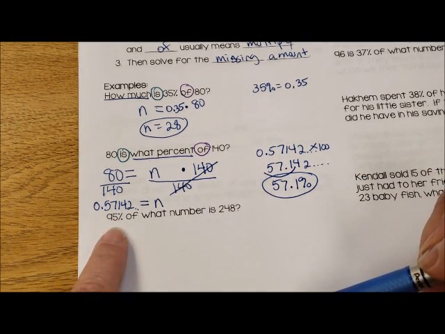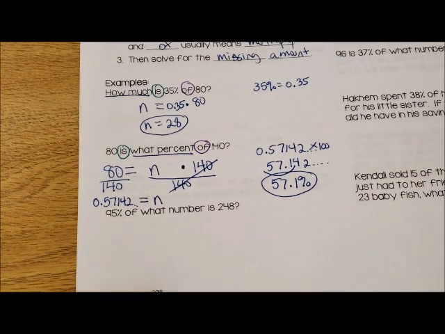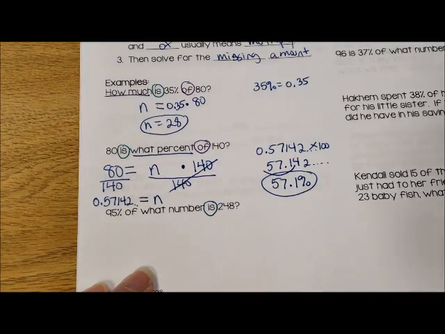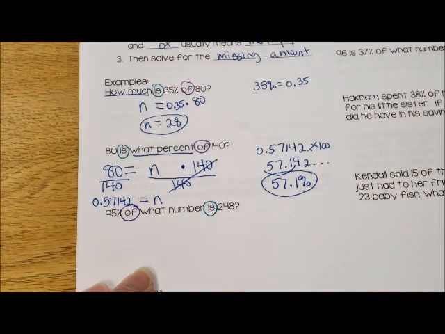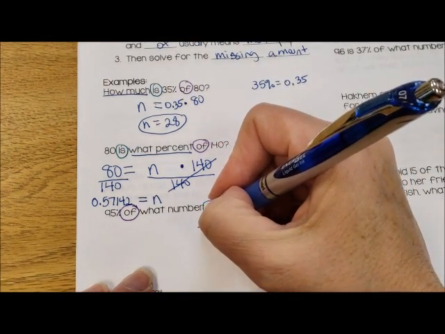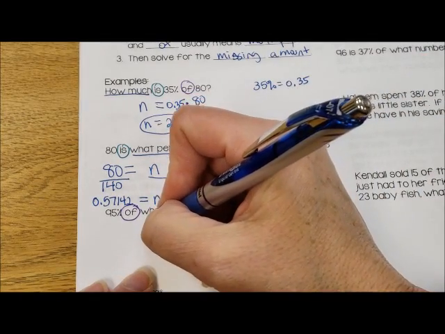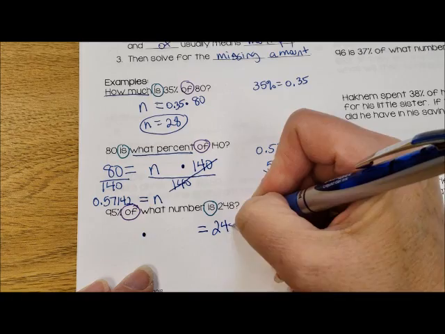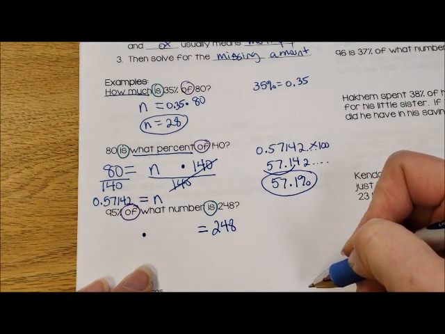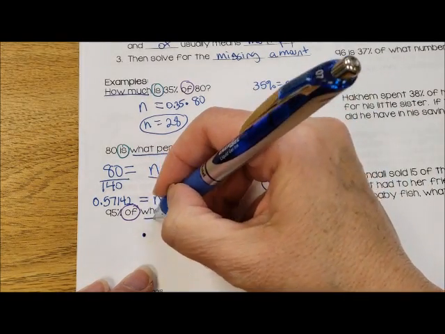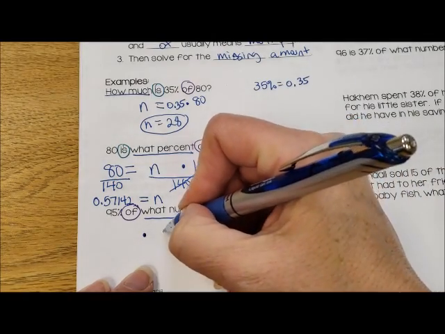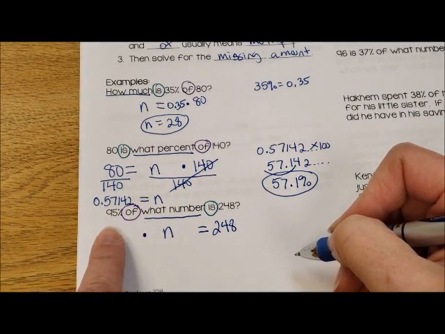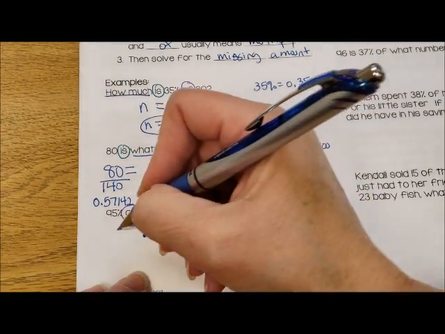Let's try another one. 95% of what number is 248? So here's my "is," here's my "of." I'm going to write down "is," put an equal. For "of," I'm going to put my times symbol. "Is 248," I can go ahead and write that down on the other side of that equal sign. "What number?" That's the thing we don't know, so we'll put a variable for that. 95% of what number? So it's 95% times that number we don't know yet.